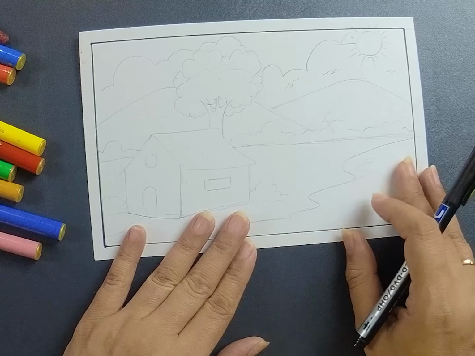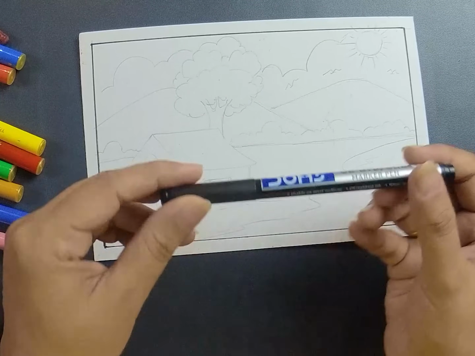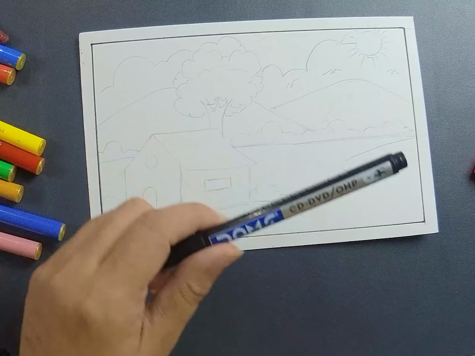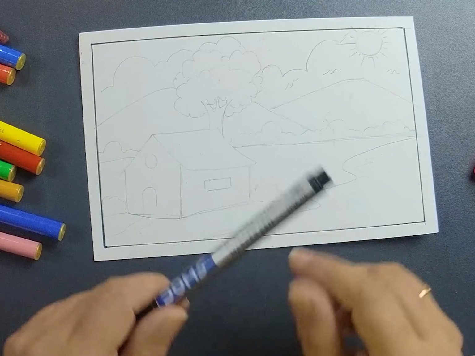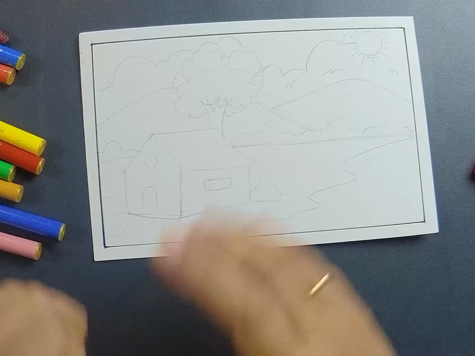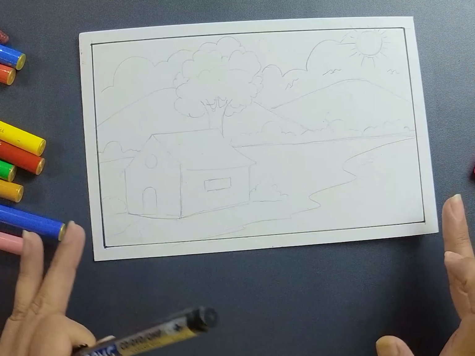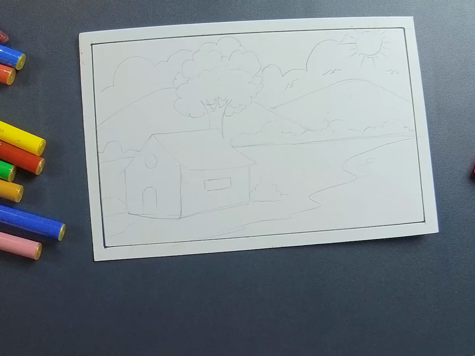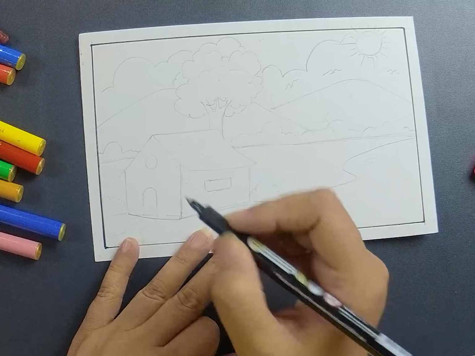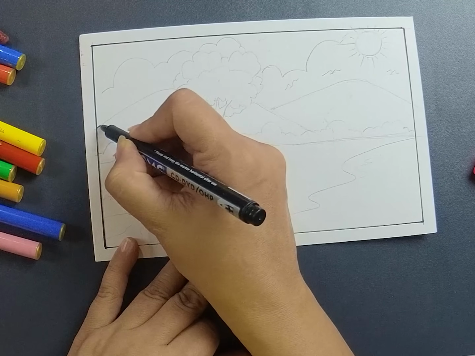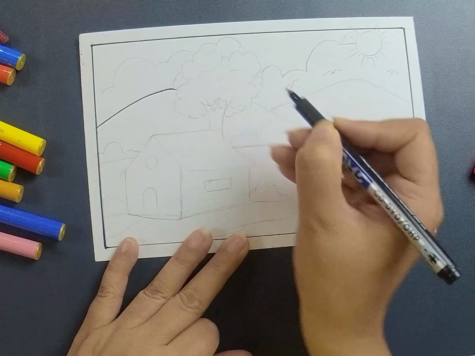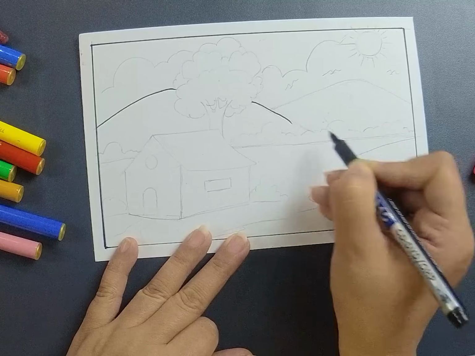Let's start. To start with it, I'm using a thin OHP marker. We don't have to use a thick one, we have to use a thin marker or a black sketch pen. And first we will outline the whole image what we are creating. Okay, so we'll be just outlining. So I'm starting with mountains. So we have just created some mountains here.